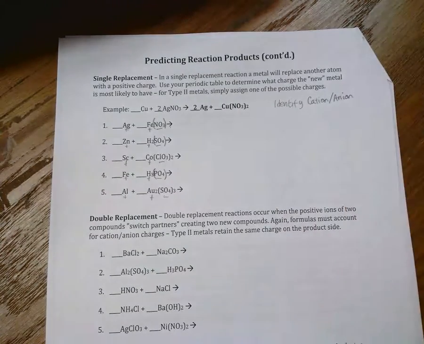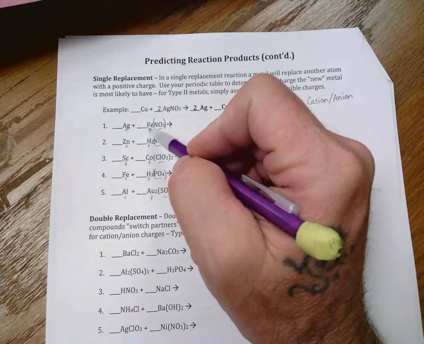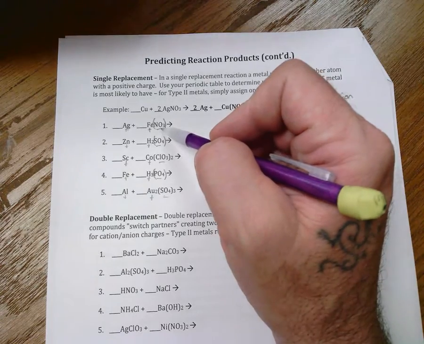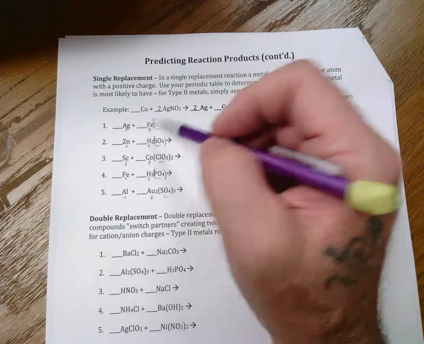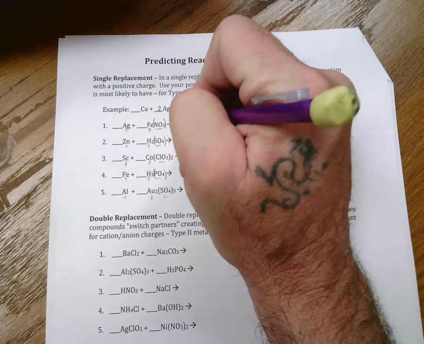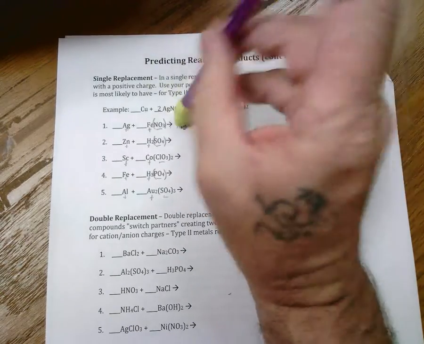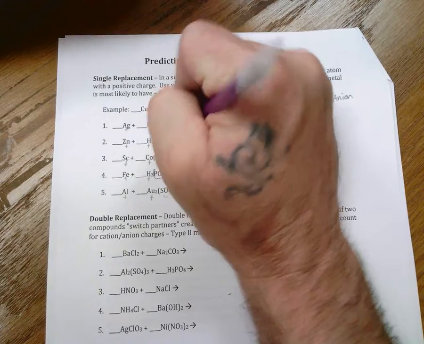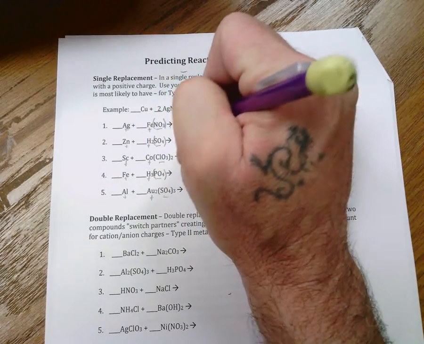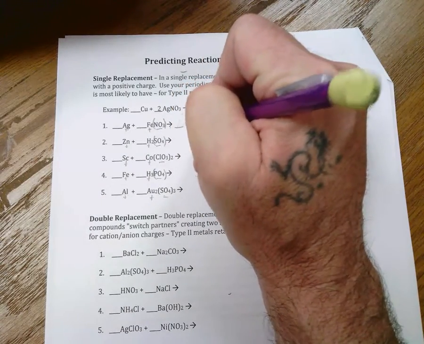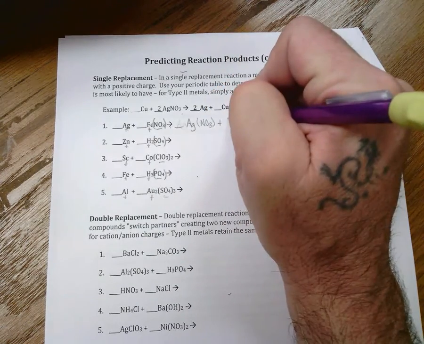And then step 2 is change partners. So we have Mr. Iron, and he is with Mrs. Nitrate, and she's going to leave Mr. Iron for Mr. Silver. I should leave more room for the subscripts and for balancing. So let's make a space. We'll put Silver, Nitrate, plus, now Iron is all by himself.